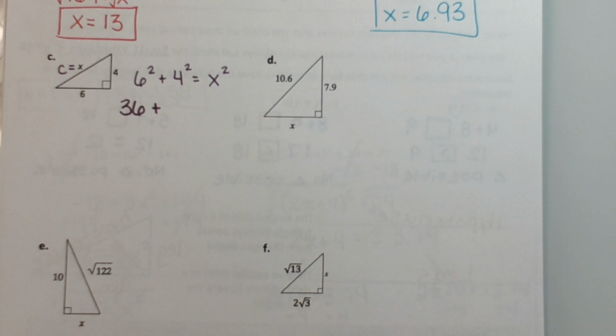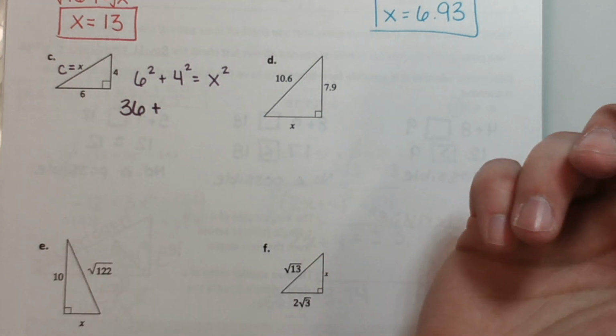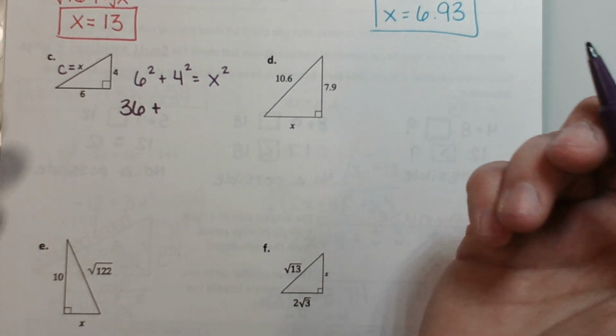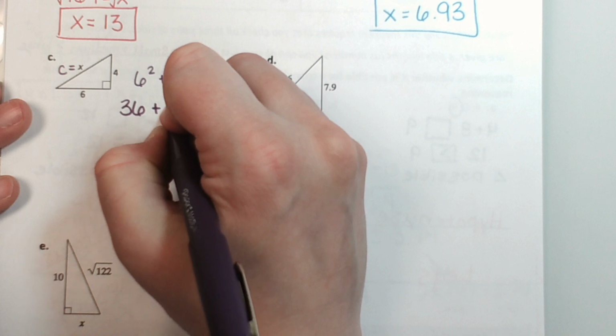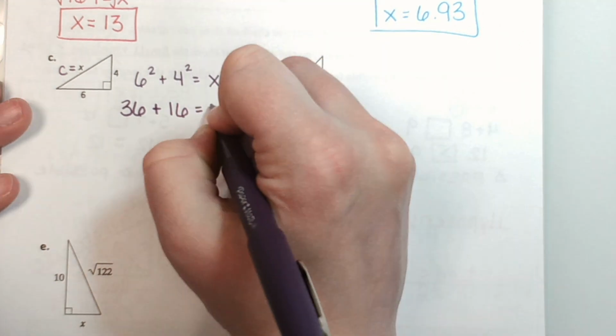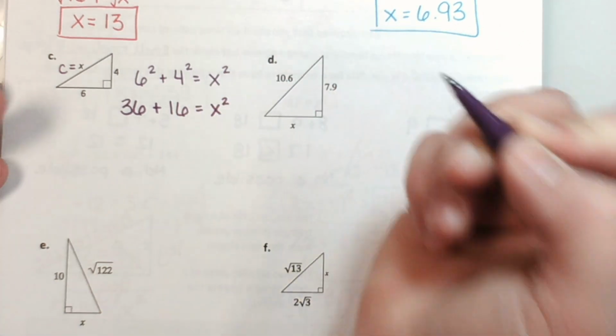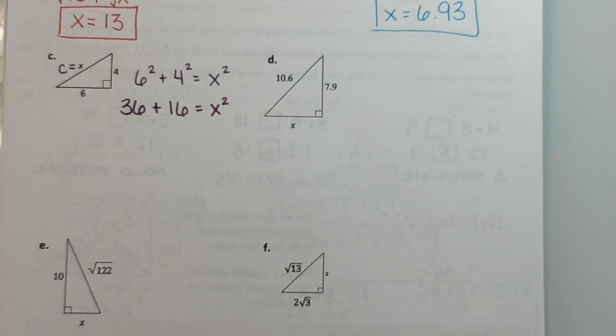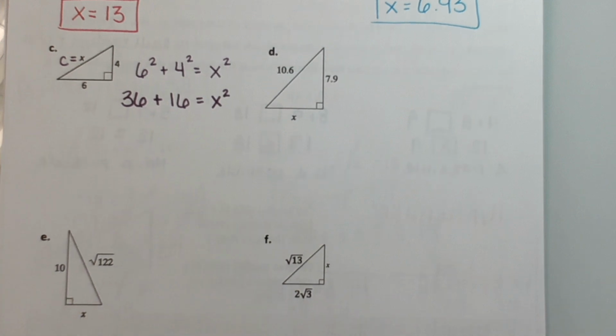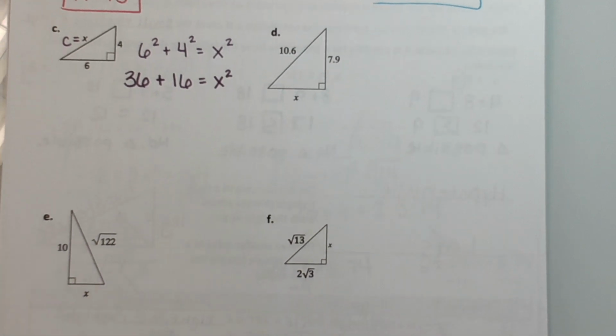What about 4 squared? 16. Do not lose your squared on your x. Again, a very common mistake. People lose the squared. Nate, now what? Square root. Ooh, not yet. Wait, no. You add them first. What do we get? Yeah, 52.